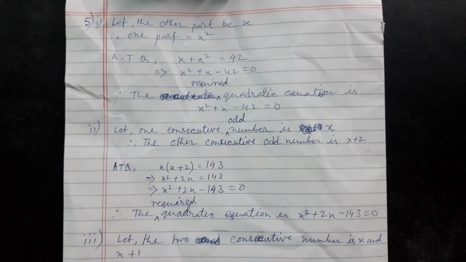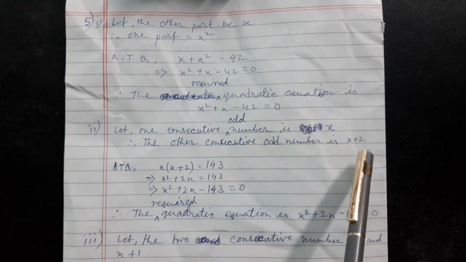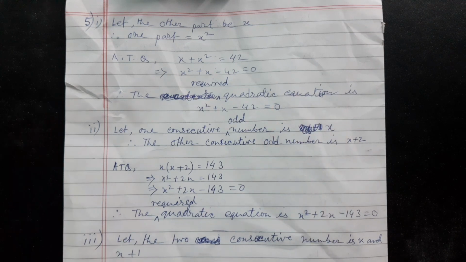Now, according to the question, the product of these two consecutive odd numbers is 143. So, x multiply (x plus 2) equal to 143. Now, remove this bracket and multiply this (x plus 2) by x. We will get x square plus 2x equal to 143.